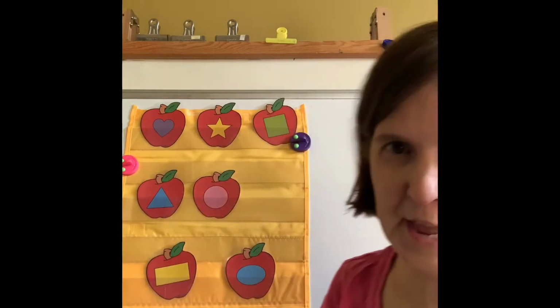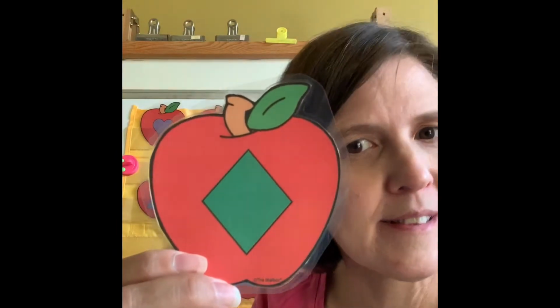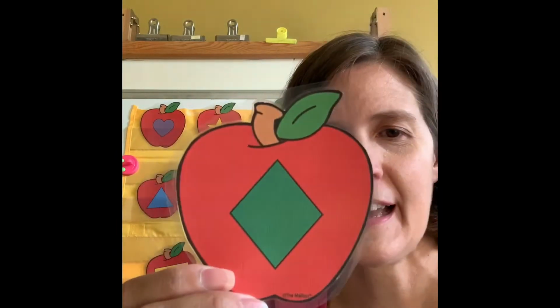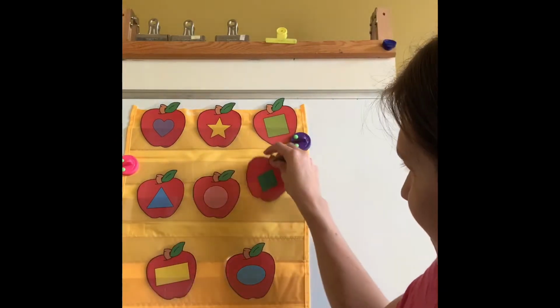Now this shape also has 4 corners and 4 sides, but it's different from a square. It looks like a kite in the sky. What shape is that? Do you know it? Diamond. Good job. That's a diamond.